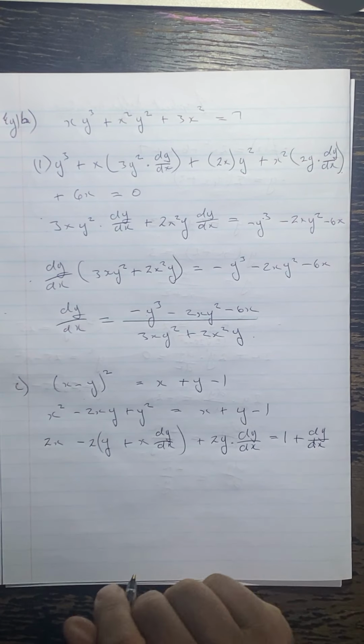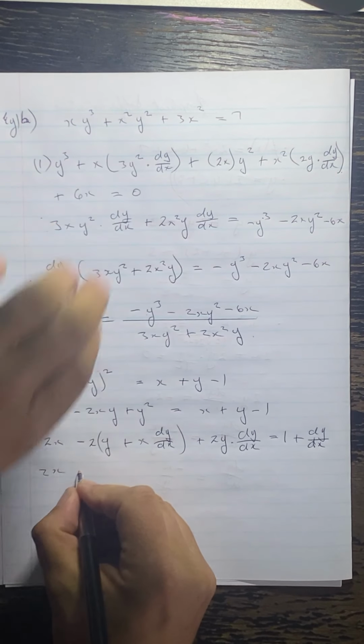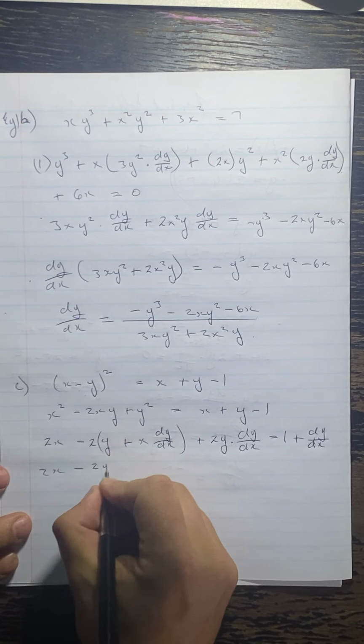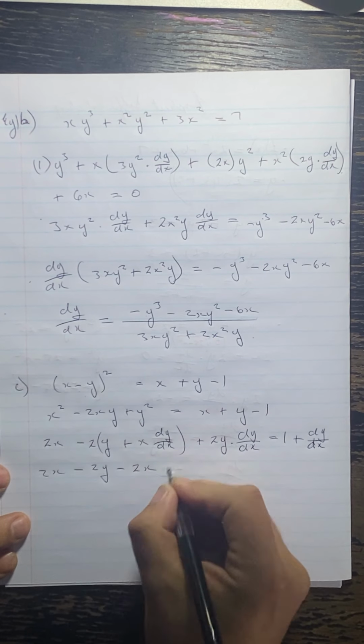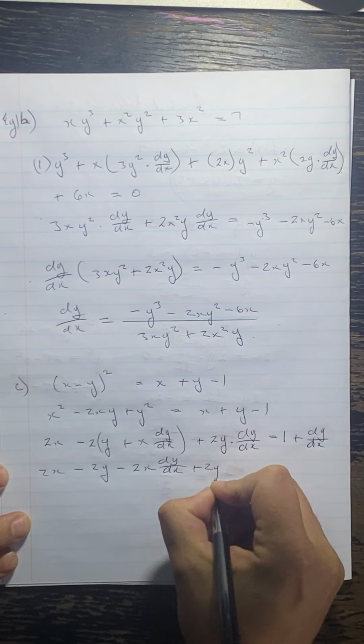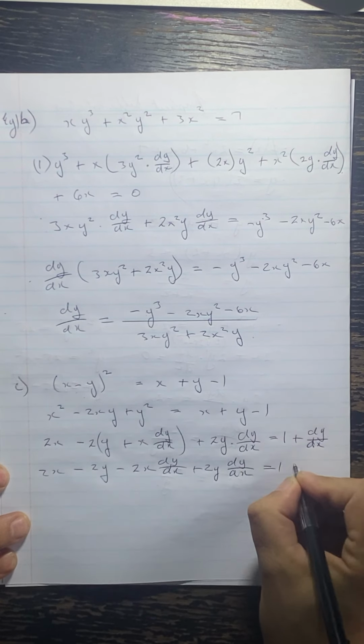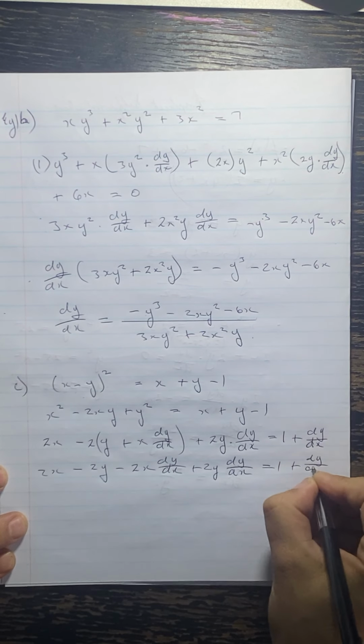And then that's just 0. Let's distribute this minus 2 in, and we get minus 2y minus 2x dy/dx plus 2y dy/dx equals 1 plus dy/dx.